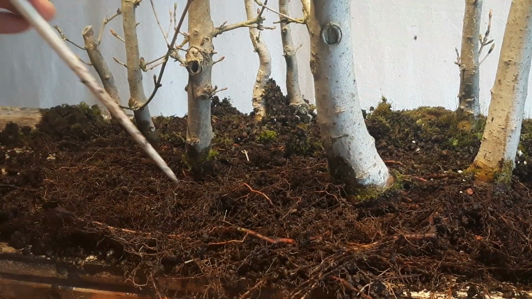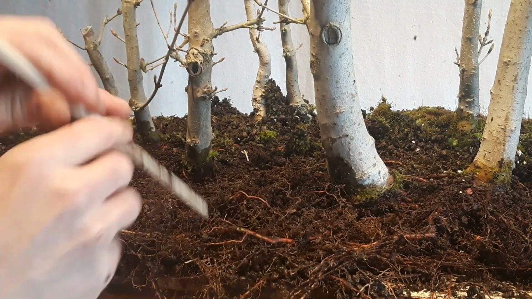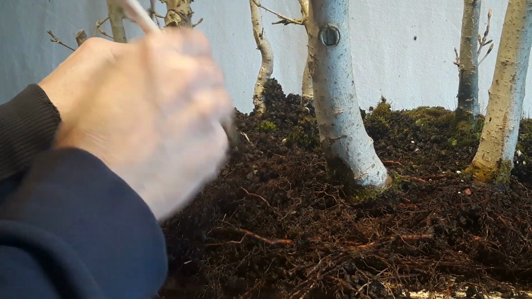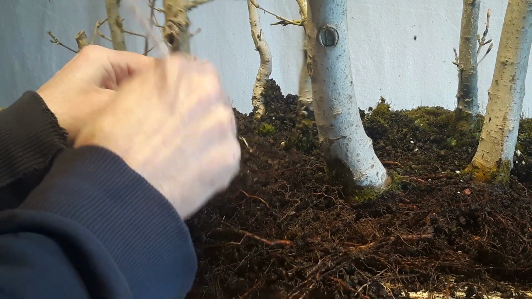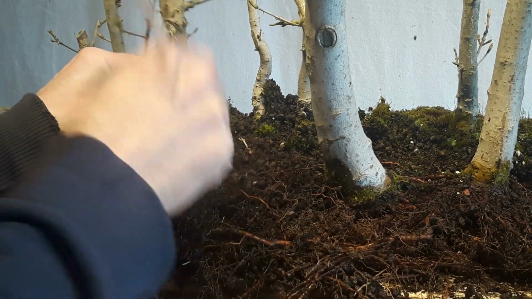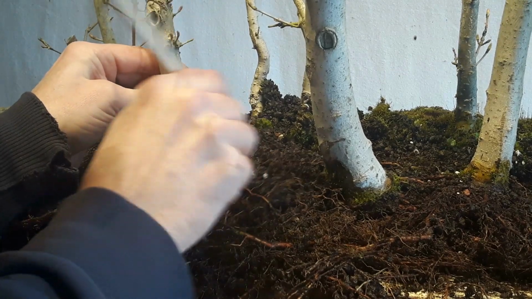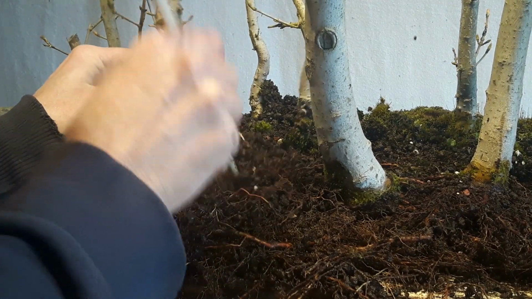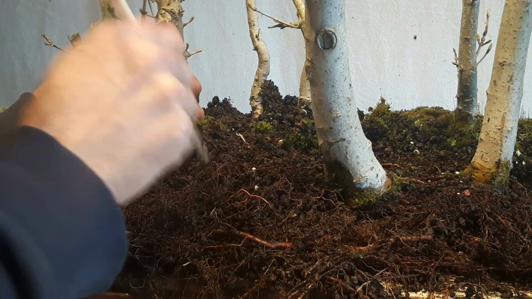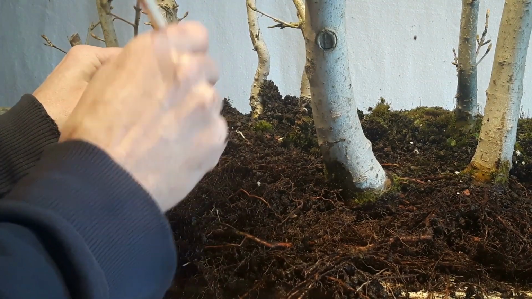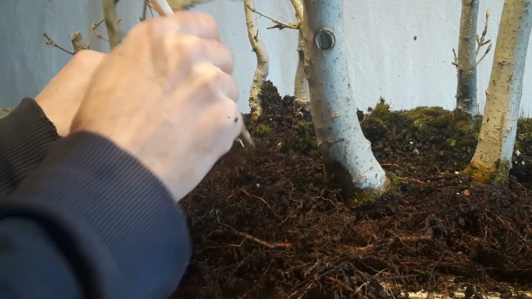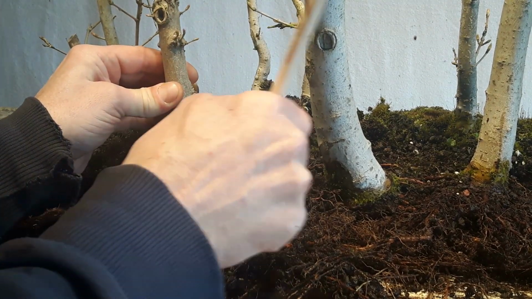But I think I will have to have a look at every tree so that I can work on the roots of every tree. It's not because it's a forest that the roots are not important. A mature forest will look better when the roots are nice.